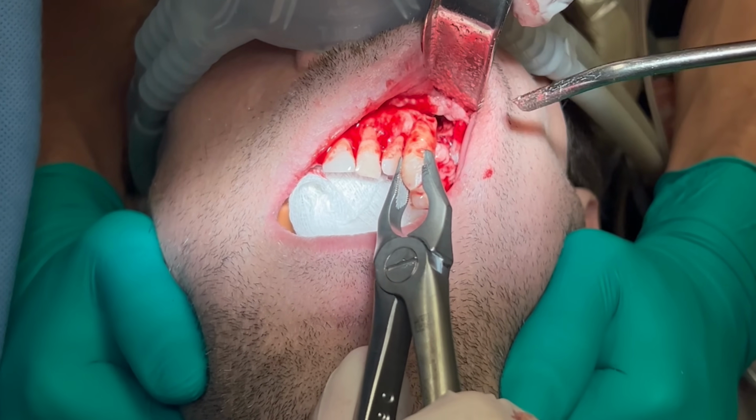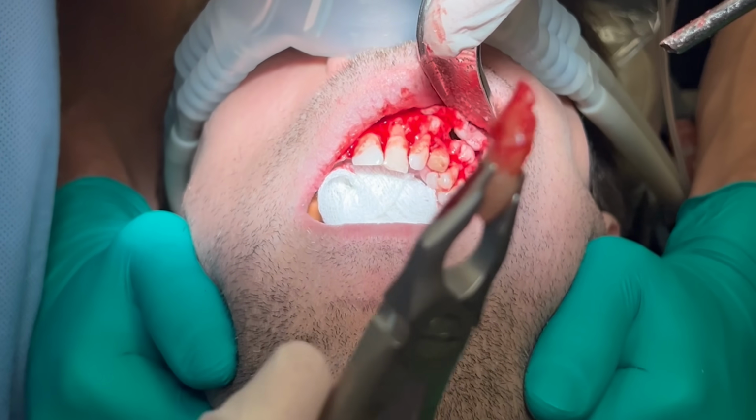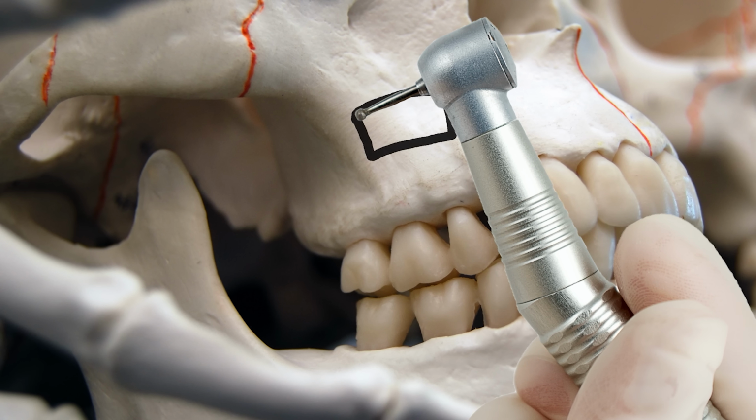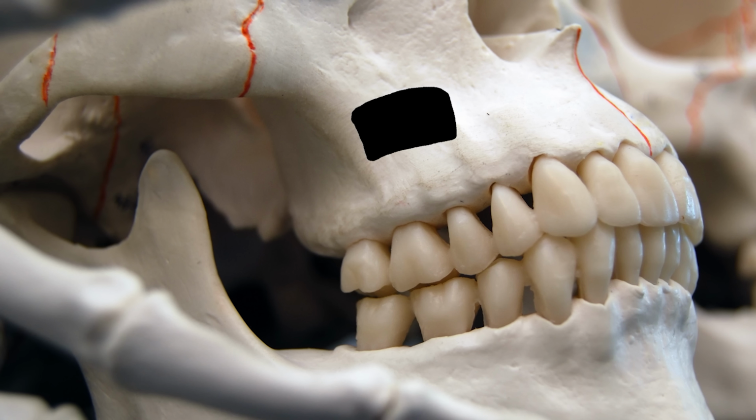Unfortunately, the tip of the maxillary canine is free floating in the sinus. I don't want to lose this root tip into the sinus cavity because it changes the size and scope of this procedure substantially. I would need to perform a Caldwell-Luc sinus surgery and explore to retrieve the root.